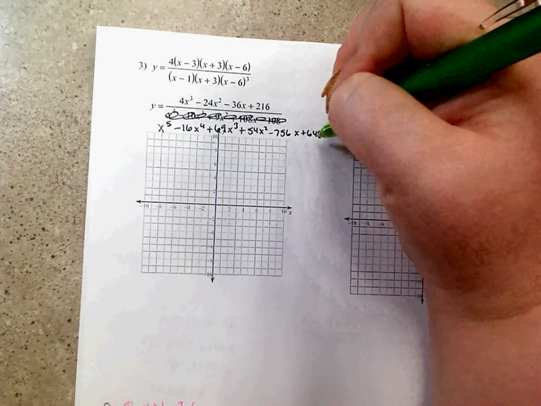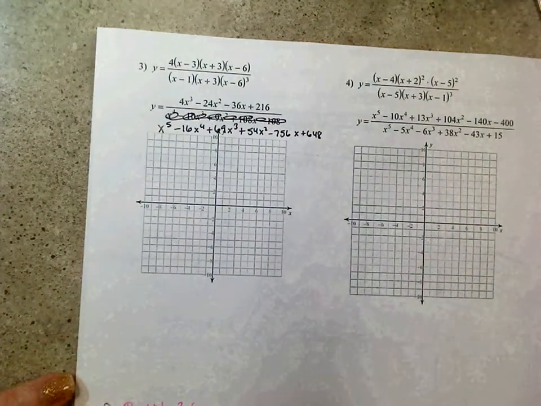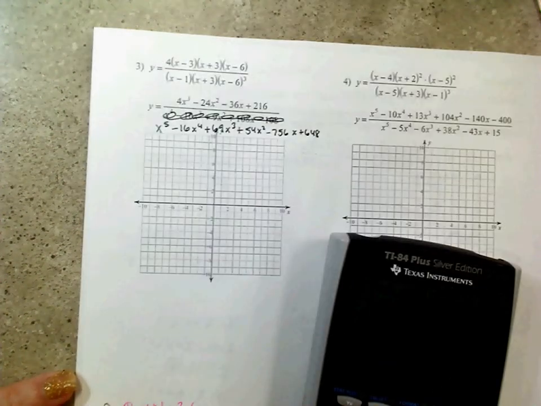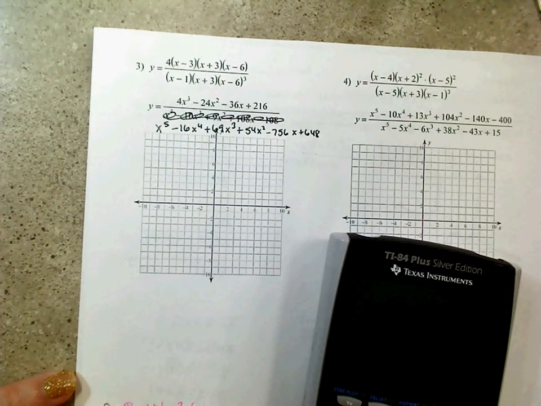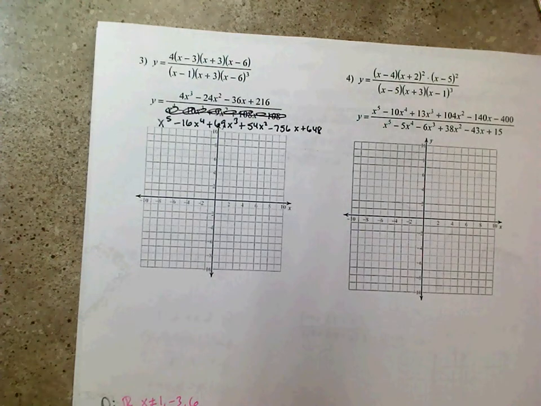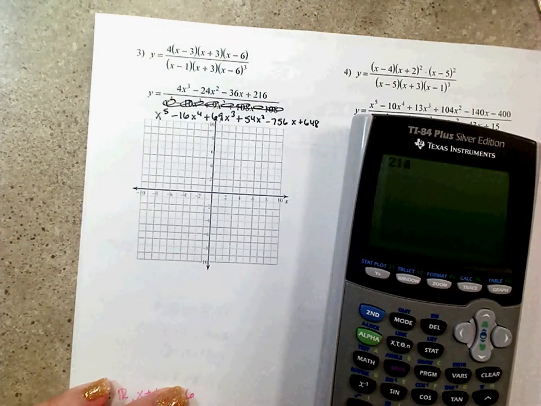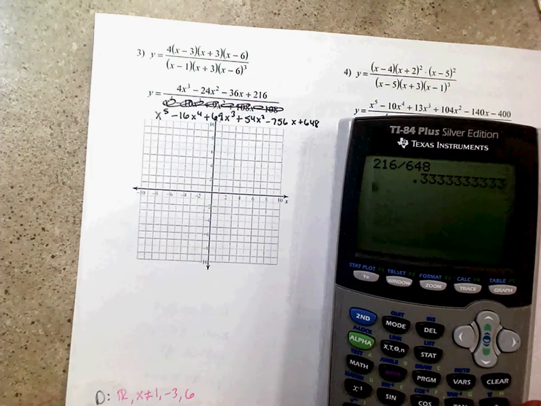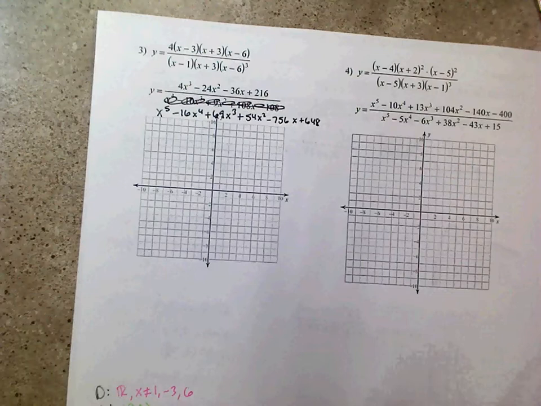So if we type that in, I'm going to look at this right quick. Okay. 216 divided by 648, and I get 1/3. Okay. So the y-intercept is at 0, 1/3.